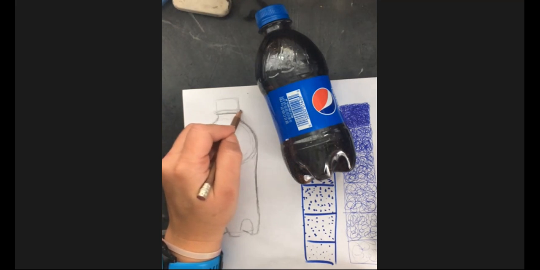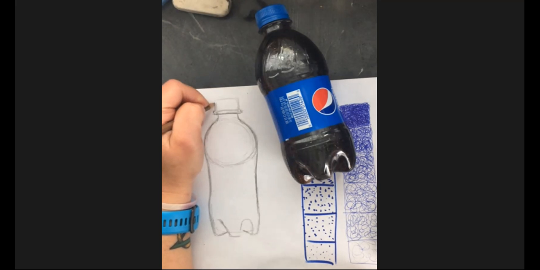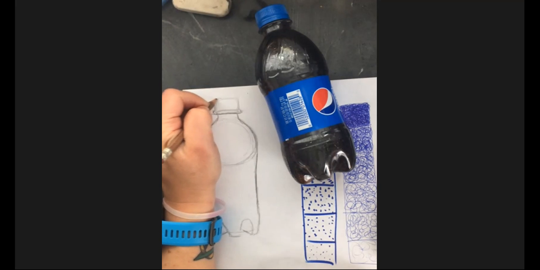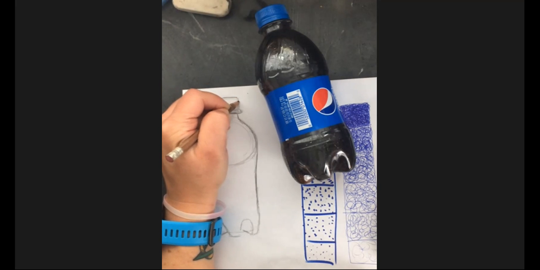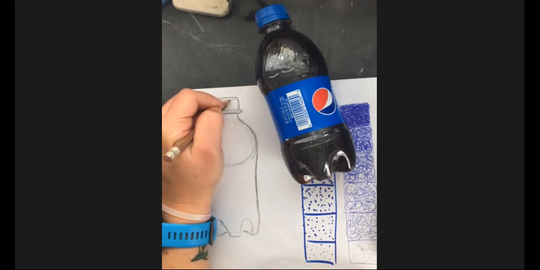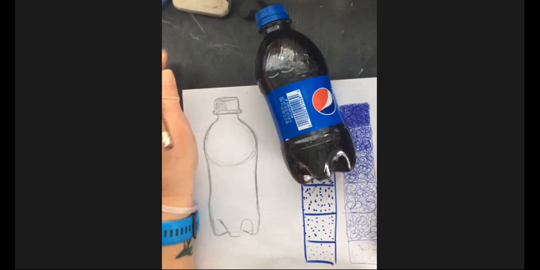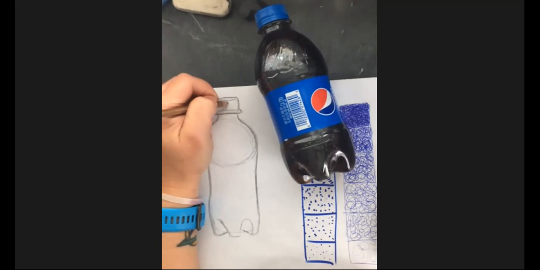I can add a little bit more detail up here. Maybe my cap, I can round it off a little bit. Okay, I can give that implication of it being a cylinder. It's always nice to have a flat surface.